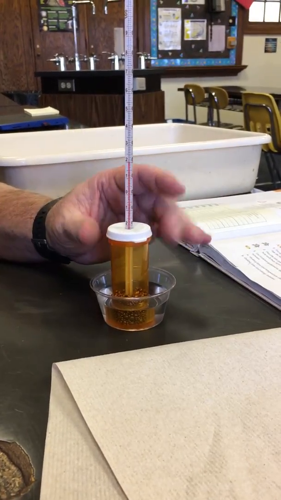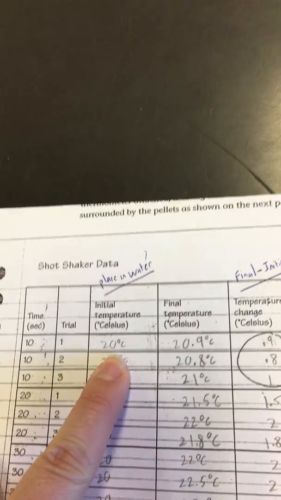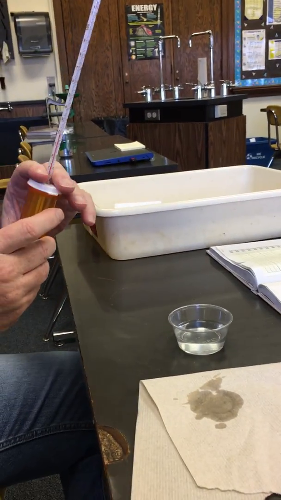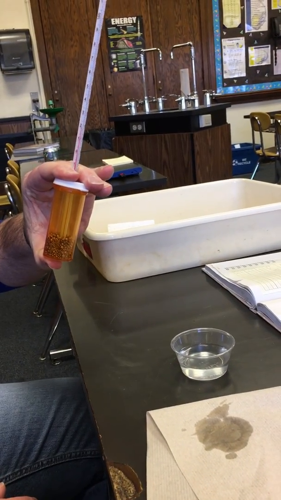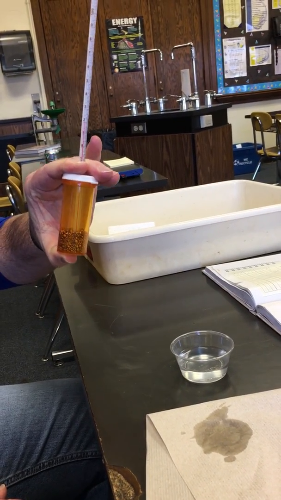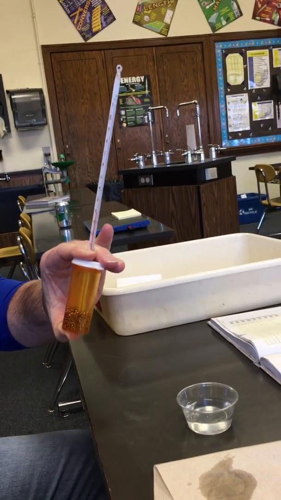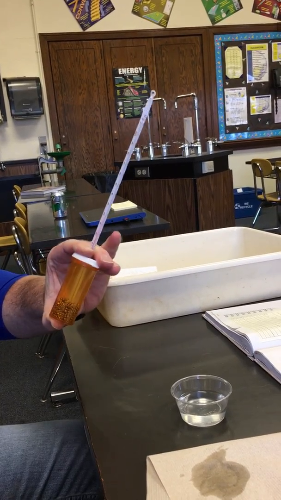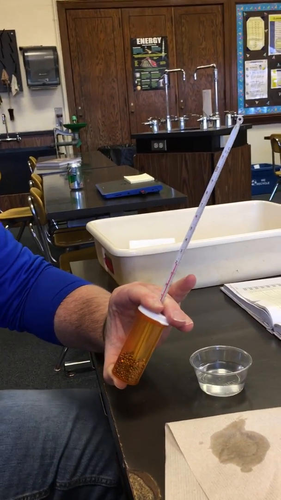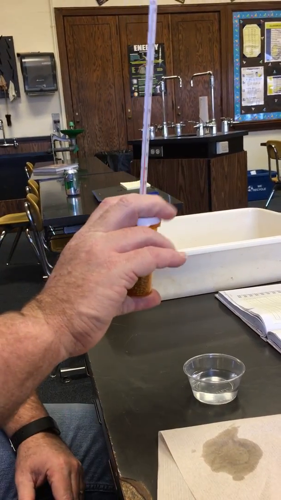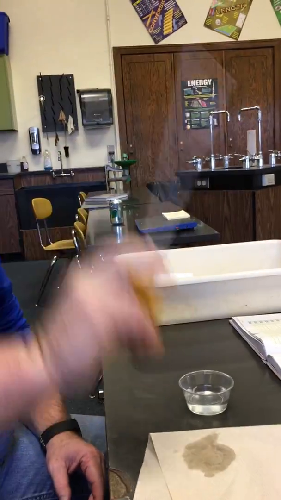So what I'm going to do is have my initial temperature at 20 degrees Celsius. I'm going to take my shot out of my water, wipe it off, get the water off. I'm going to hold the shot with my hands on top of the vial, plus at the bottom, but also be holding the thermometer so the thermometer does not shoot out. If the thermometer comes out, the shot will come out of the hole in the top of the lid. With my timer set for 10 seconds, I'm going to go ahead and start that process.